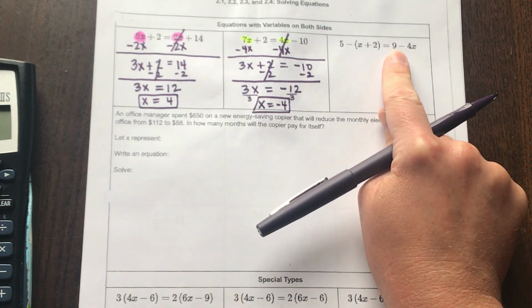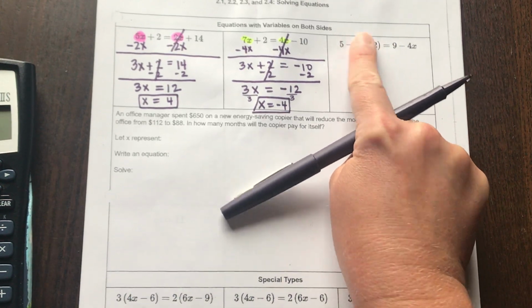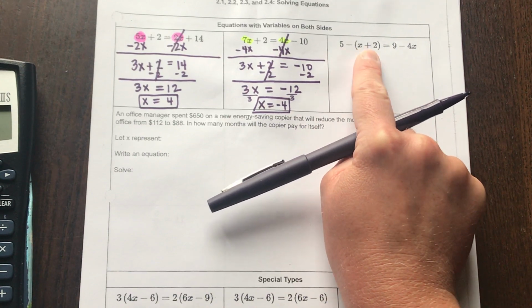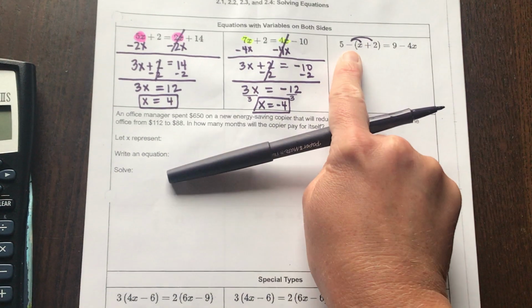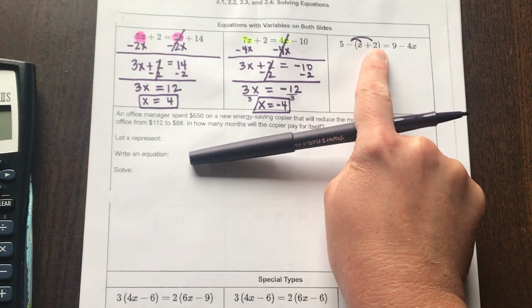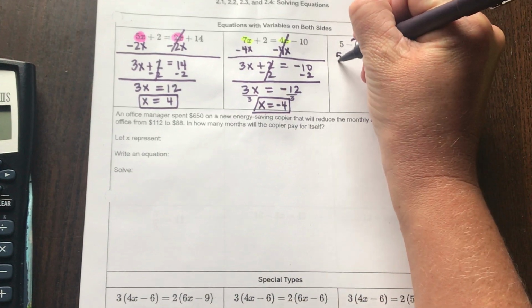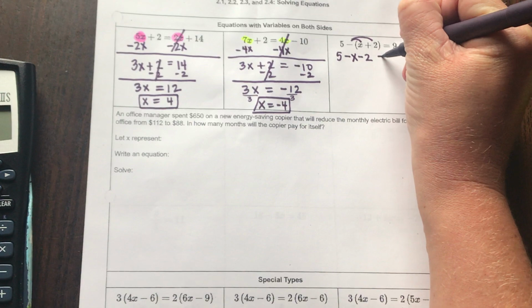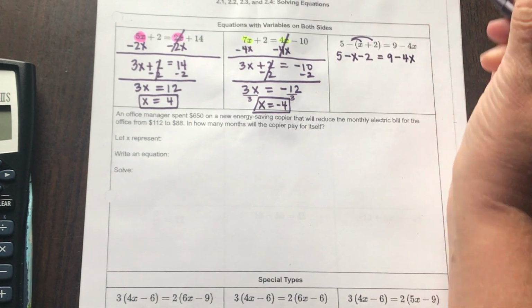In this last example, I have a distribution that needs to happen first. Because there's a minus sign in front of the group of parentheses, I want to distribute that minus sign to everything in that group of parentheses to start. So I will have 5 minus x and minus 2 equal to 9 minus 4x.